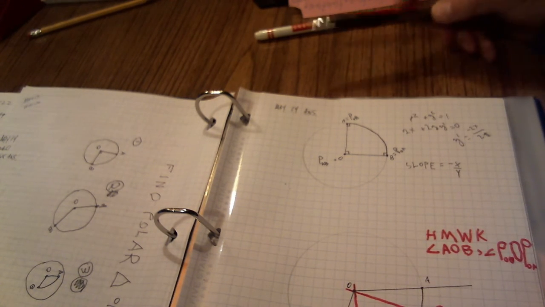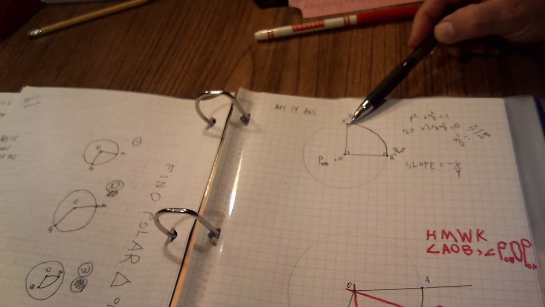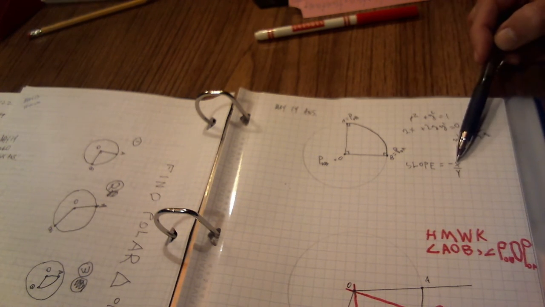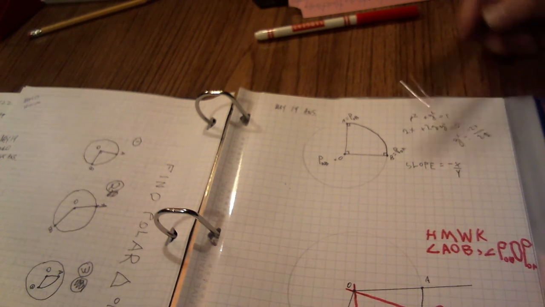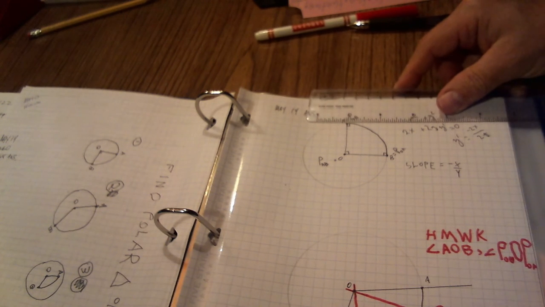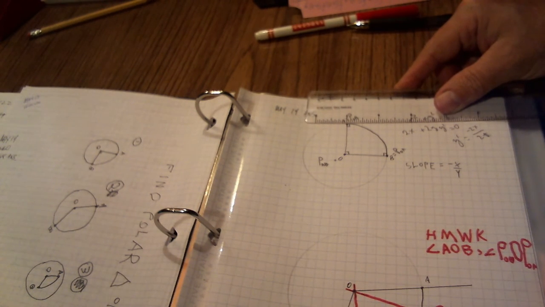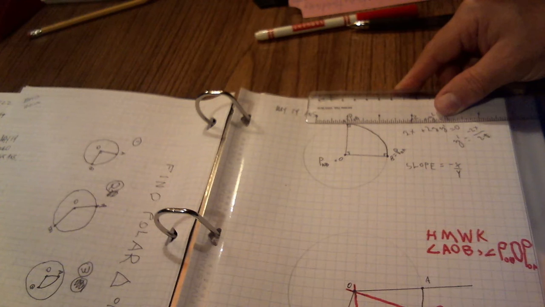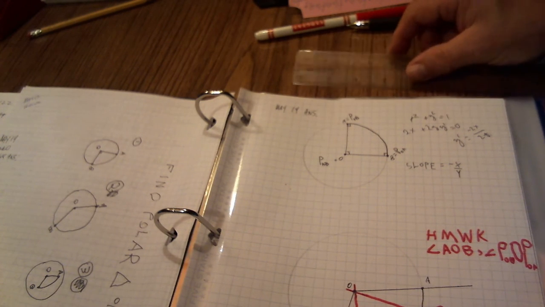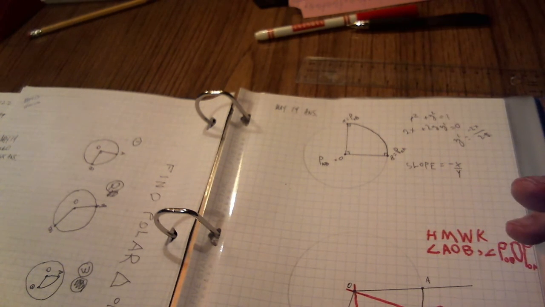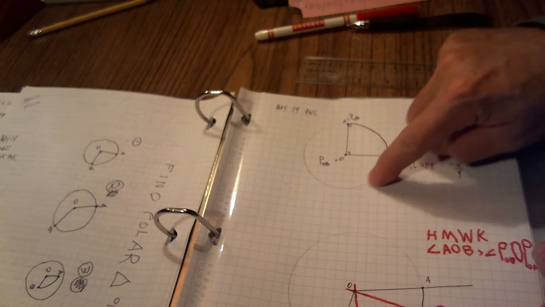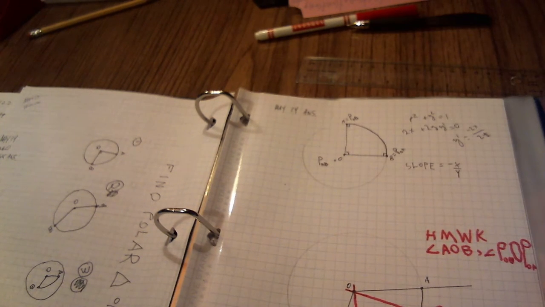And then this point up here, point A, would be (0, 1). 0 for x, 1 for y gives me a slope of 0. Slope of 0 is a horizontal line, and a horizontal line would be perpendicular to that radius OA. So the right angles that we talk about all the time, when a radius goes to the circle, you get a right angle. It's really true.